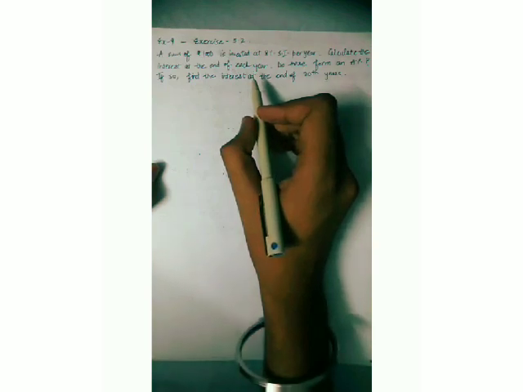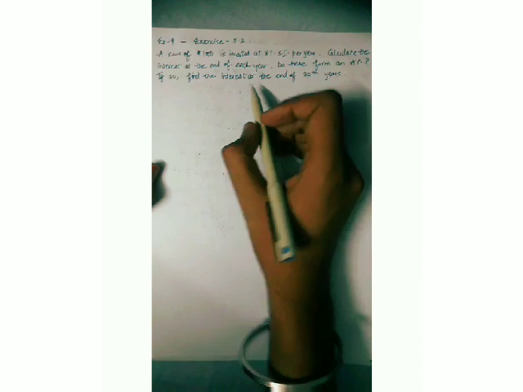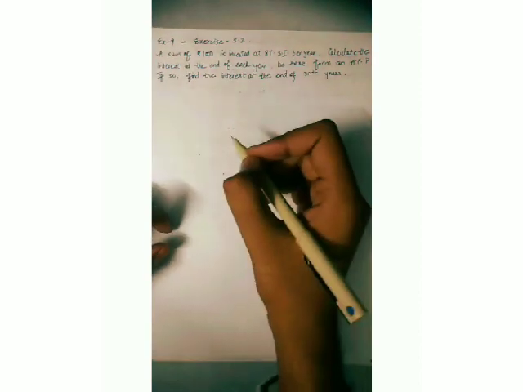This is the ninth example of exercise 5.2 which was left in the last video, and it's very easy. In this sum we have to form the AP first before doing any formulations or applying any formula. So firstly, let's read the statement.